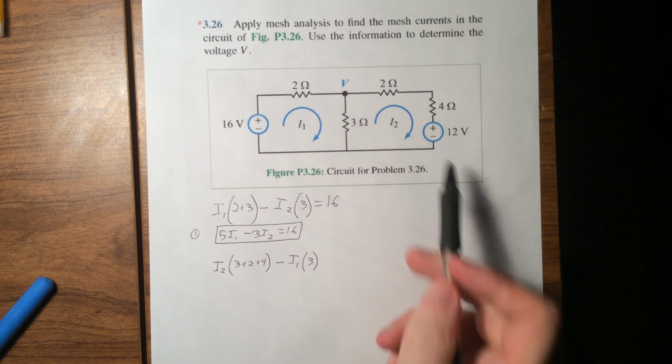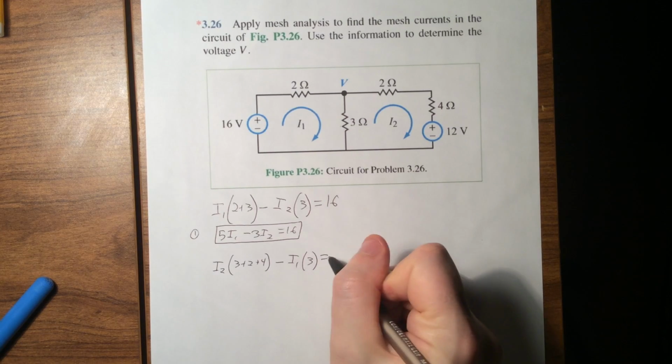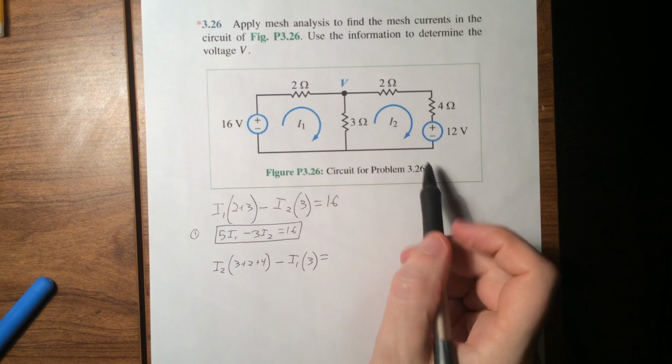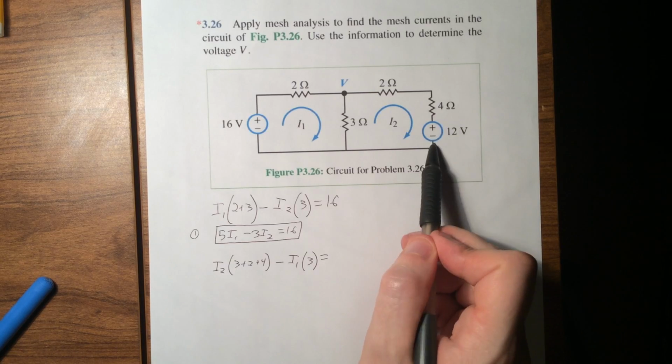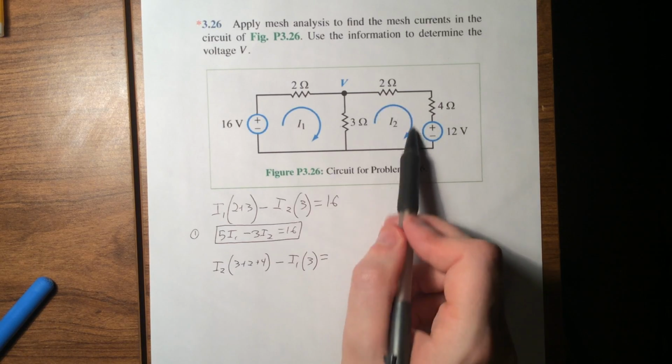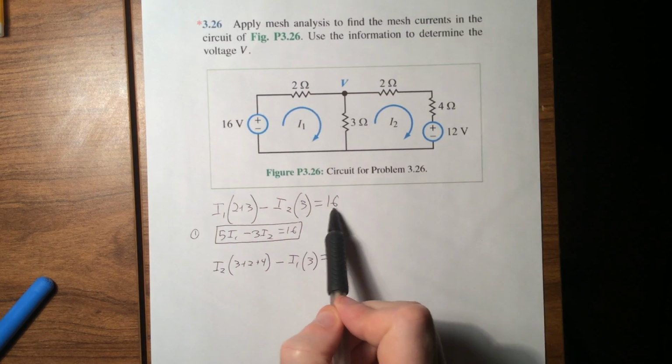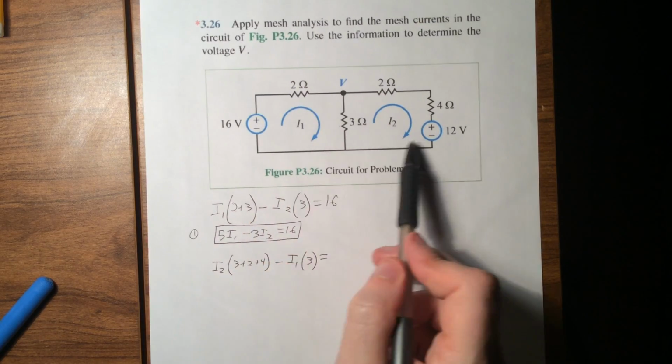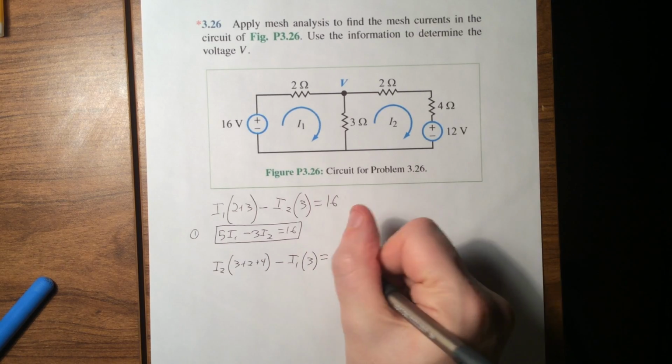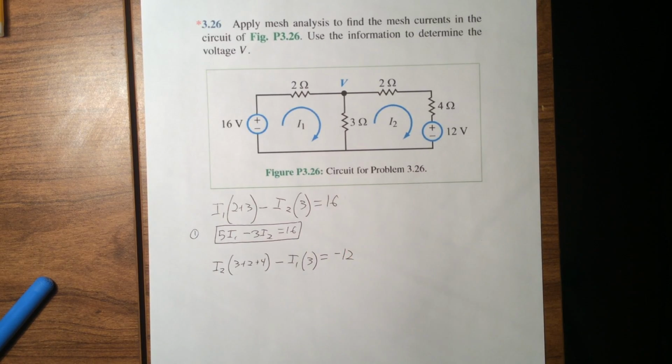And then anything else equals our source. So let's take a quick look too. Our source is going the opposite direction of our mesh. See, before we could just add our source positive on the side because it's the same direction. This is going negative, so we're going to have minus 12 is our answer there.